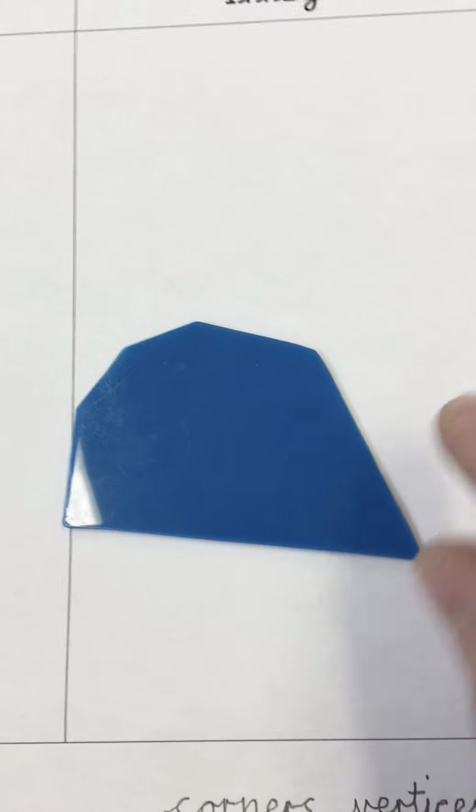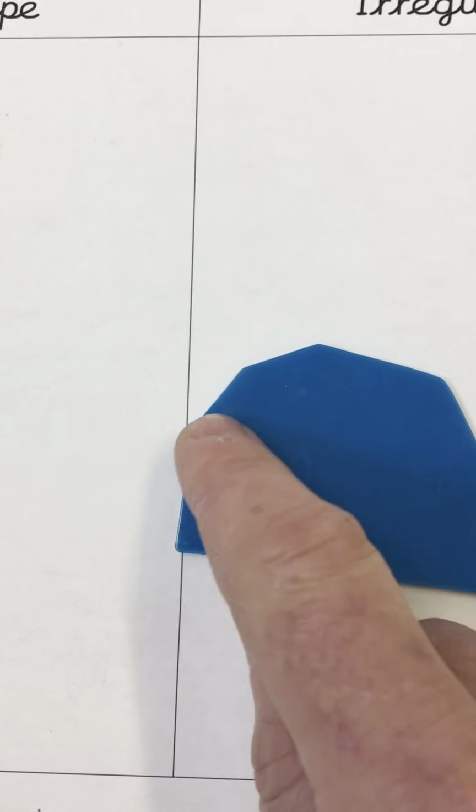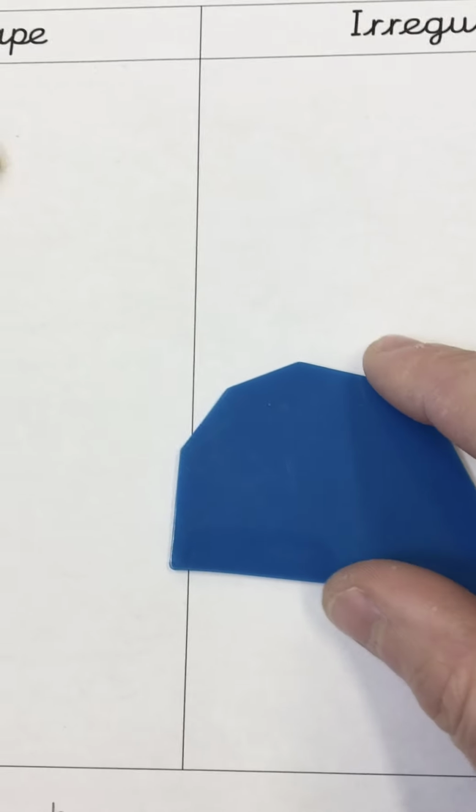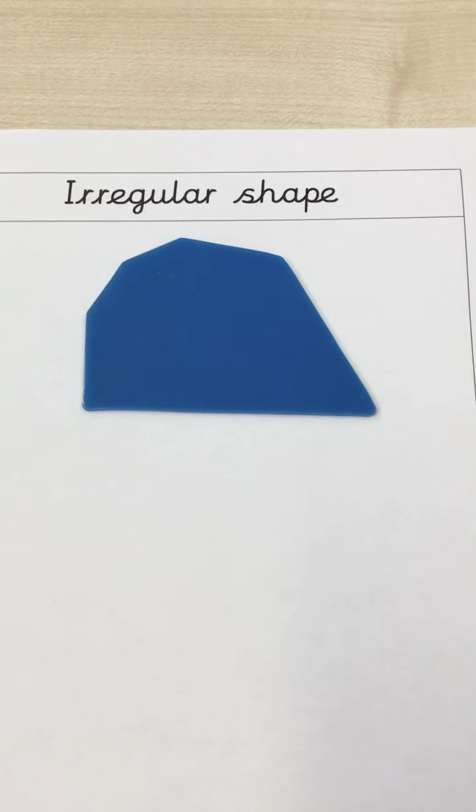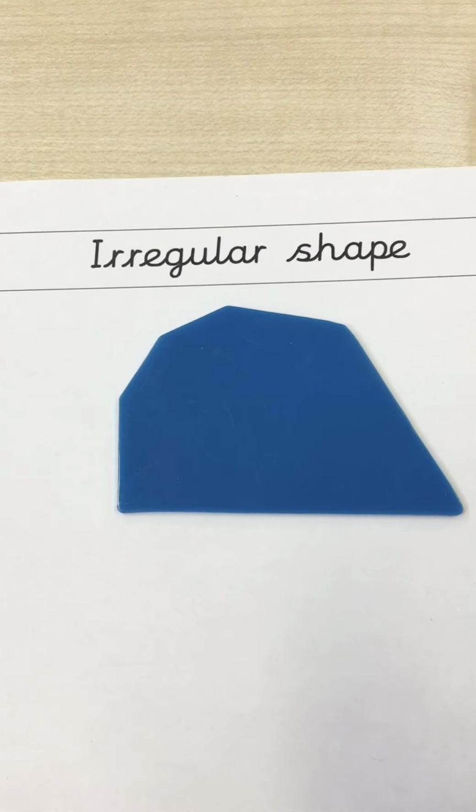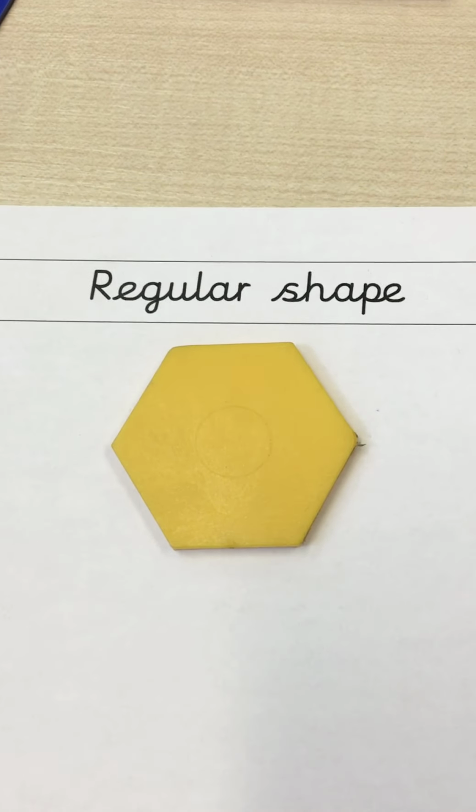I mean, look at the sides. This side's very long, this one's very tiny. The sides are different lengths, the corners are definitely different too. So this is irregular, it goes over here. Okay, irregular. It's an irregular hexagon. This is a regular hexagon. Let's put them away.